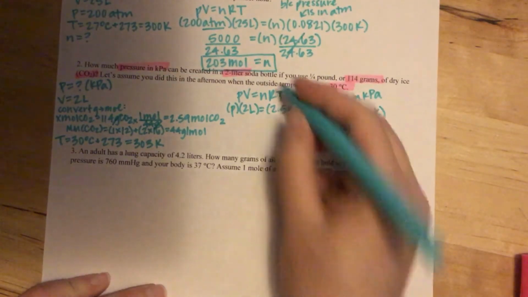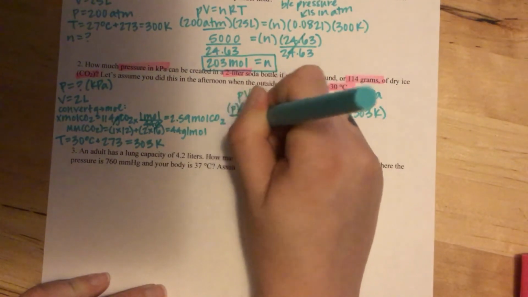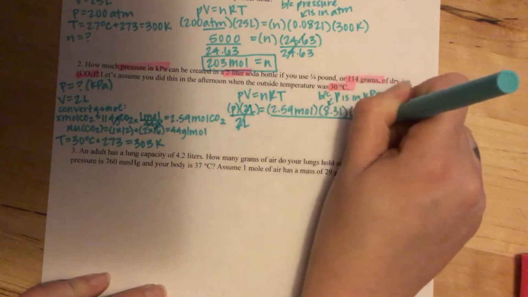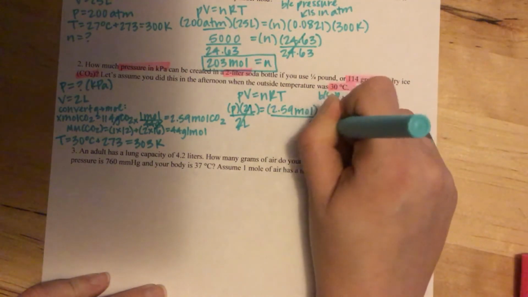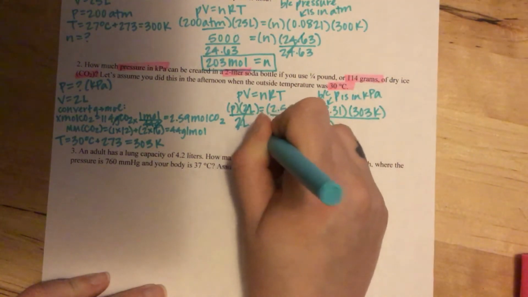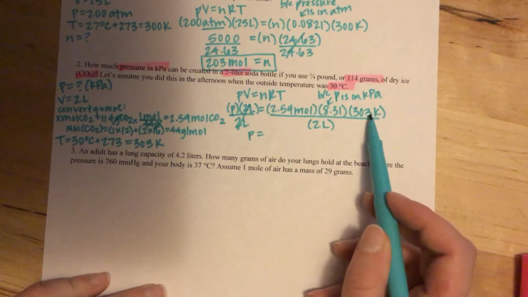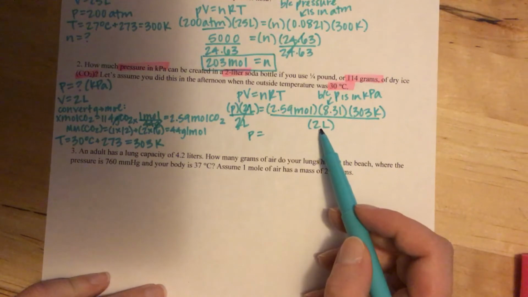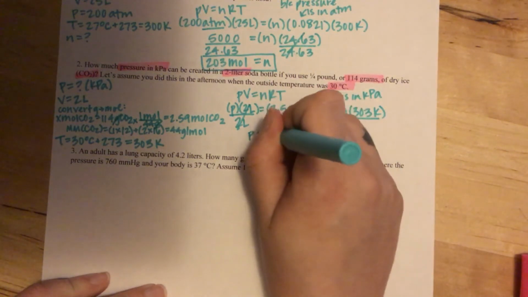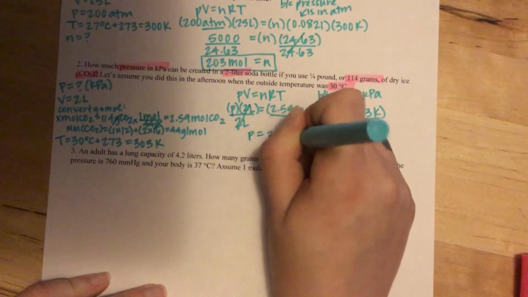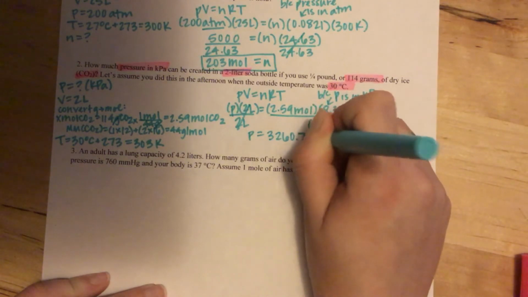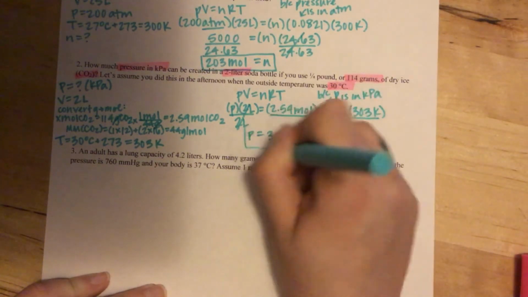So all we need to do here is divide over this 2 liters to get rid of it on the left. And then just plug in the math. So when we do this math, 2.59 times 8.31 times 303 divided by 2, you will get a big number, 3,260.7 kilopascals. That's your final answer.